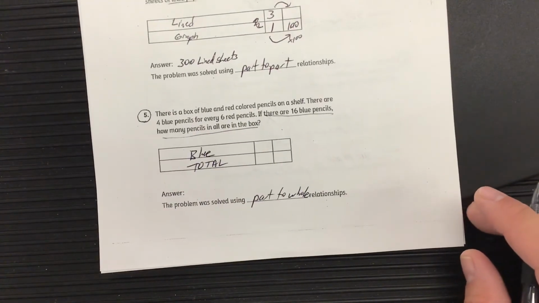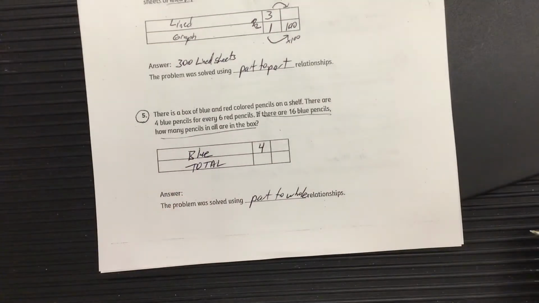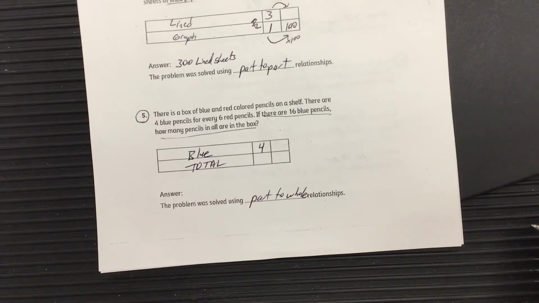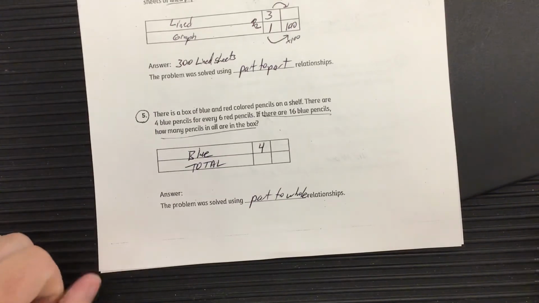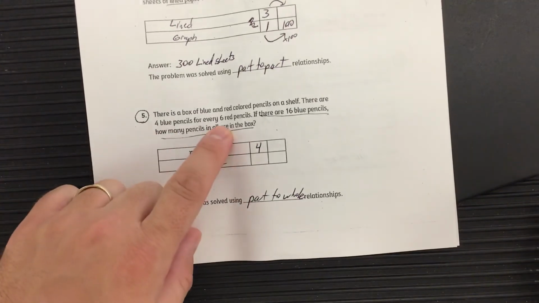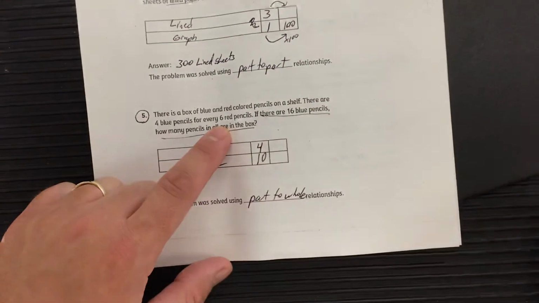All right, there are 4 blue for every 6 red. So how many total is that? 4 blue, how many total? 6, right? 4 blue to 6 red. 10. That's 10 total. 4 plus 6.